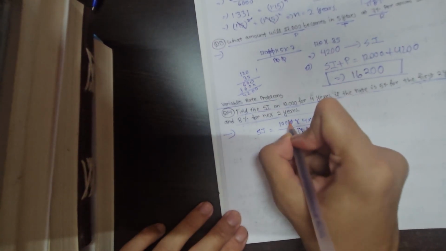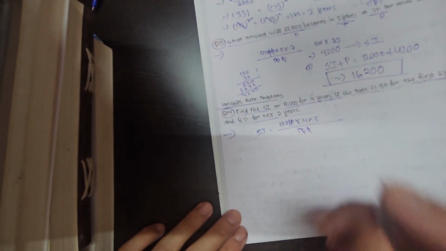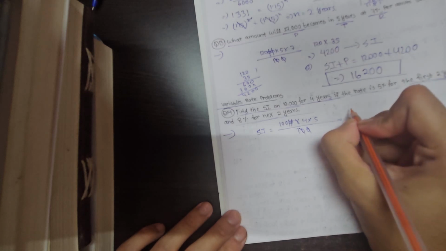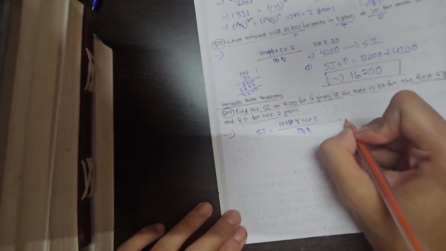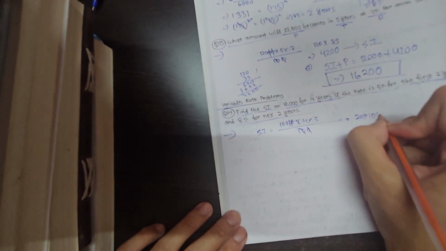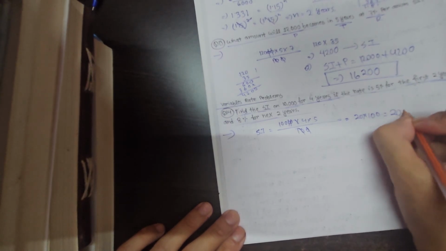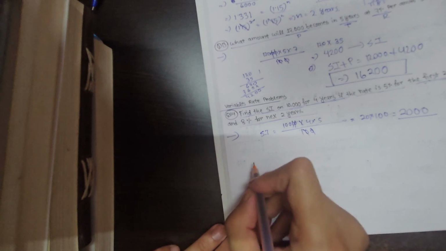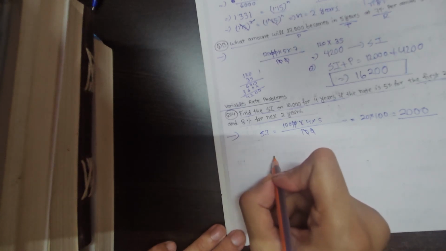We'll cut both zeros. It's 100 times 4 times 5. Now 4 times 5 we know is 20. So 20 times 100 is 2,000. In the next 2 years the interest is 8%, right?